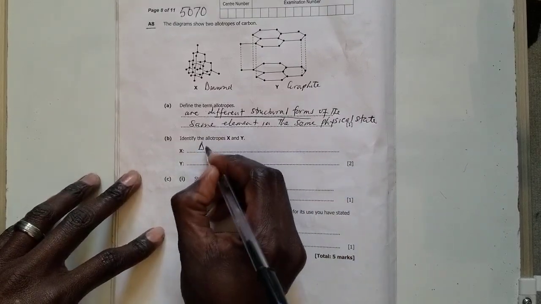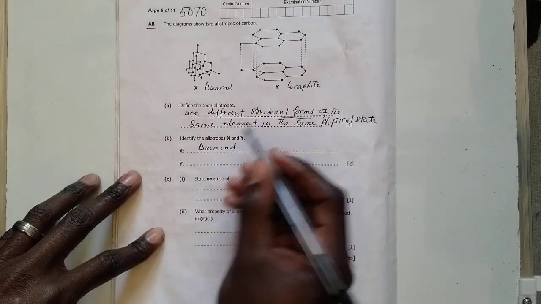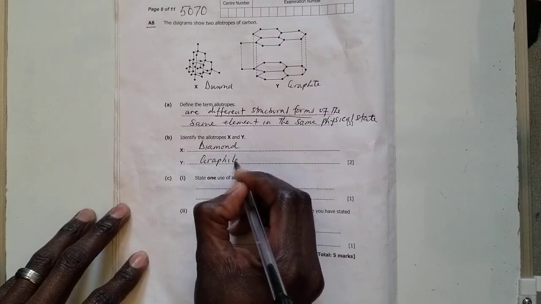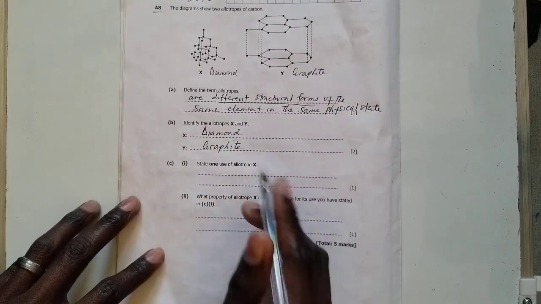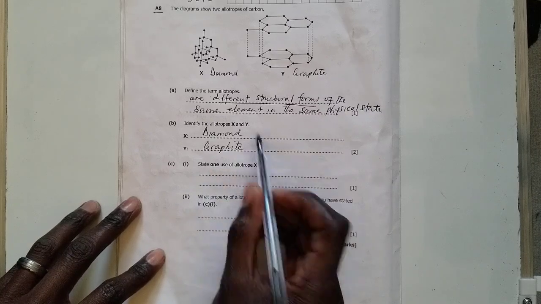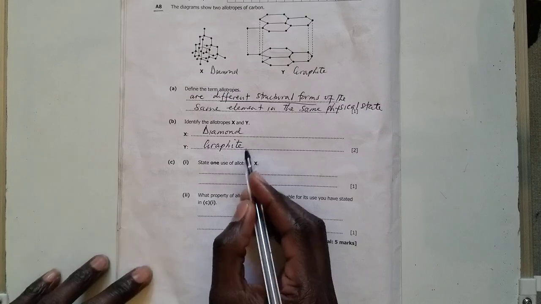All right, then it says identify allotrope X and Y. Like I said, X is representing diamond and Y is actually representing, you can see, layers stuck on each other, so they are able to slide. That is representing graphite. Then the question says state one use of allotrope X. In other words, what's the use of diamond?